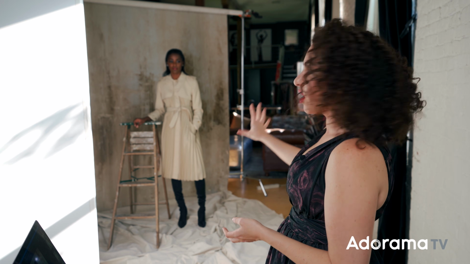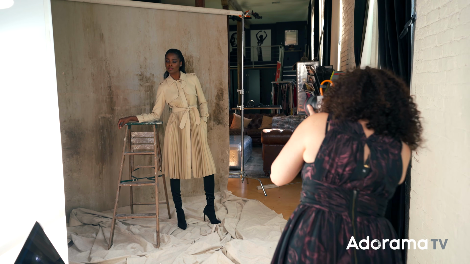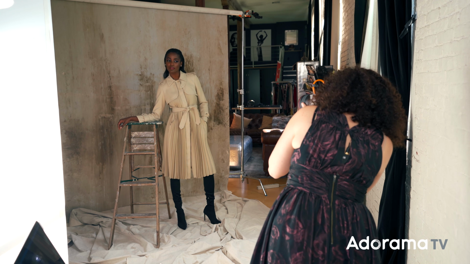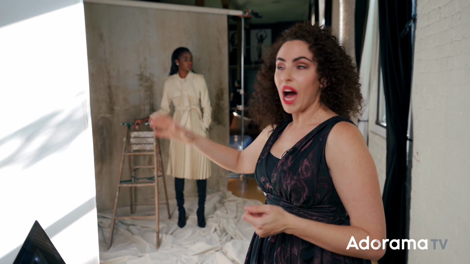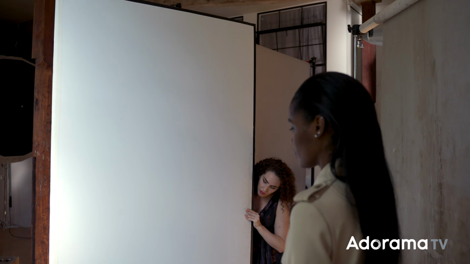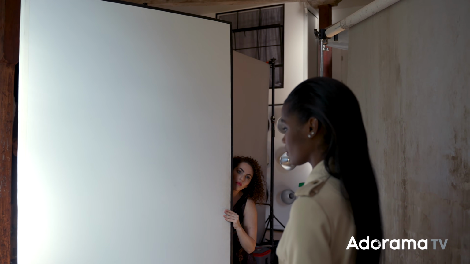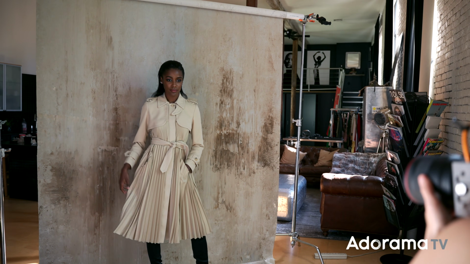You'll notice that there is no direct sunlight hitting my subject, and that is very much on purpose. I don't want to have hot spots on the clothing since this is a lookbook image. I want everything to be really even, and I want to be able to see the texture of the clothing. So even though there is direct sunlight coming in through the window, I made sure that I positioned the V-flats, the background, and the subject in a way that they weren't being hit by the sunlight.